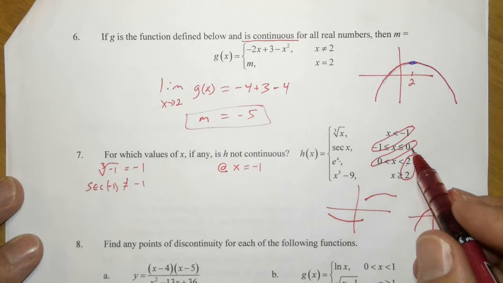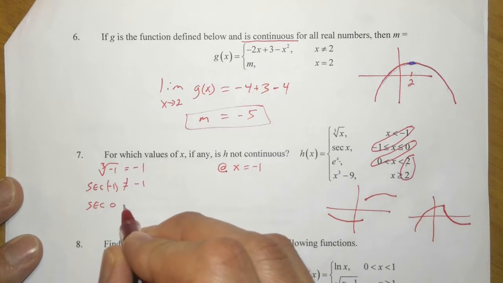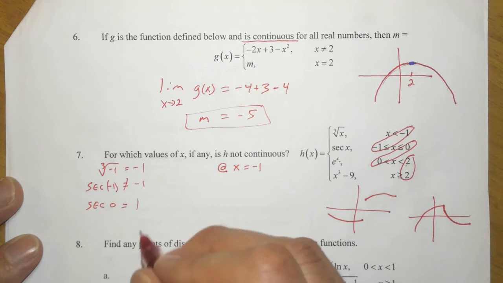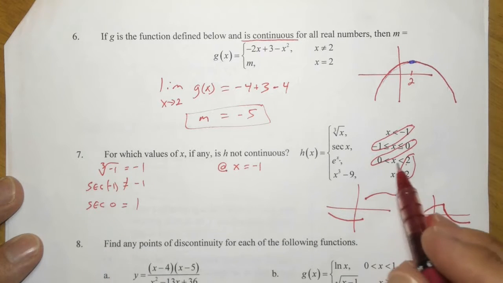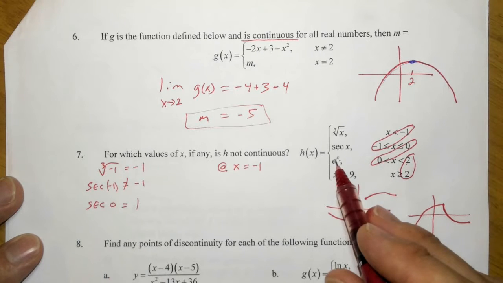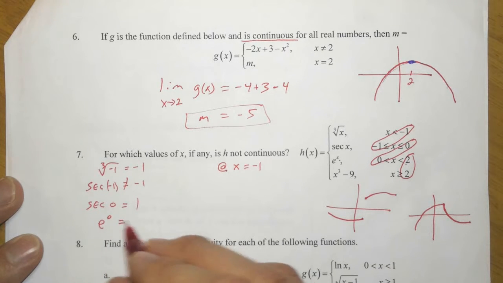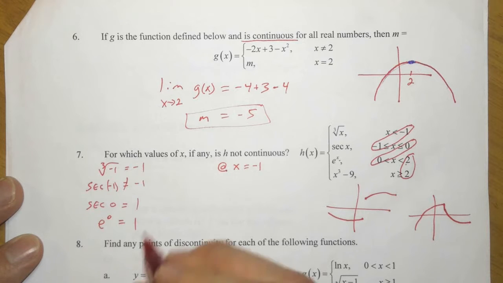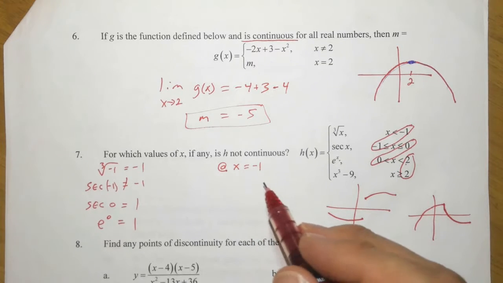Let's go to 0. Prior to 0, we use secant. Secant of 0 is 1 over the cosine of 0. Cosine of 0 is 1, so 1 over 1 is 1. You can verify this on your calculator. Then we have e to the 0, because e is our next function. E to the 0, well, we know any base to the 0 is going to be 1. Same answer. So it's one of these situations: secant drops, e picks up, at the exact same spot. Therefore, the function is continuous there. That's not going to be part of our answer.